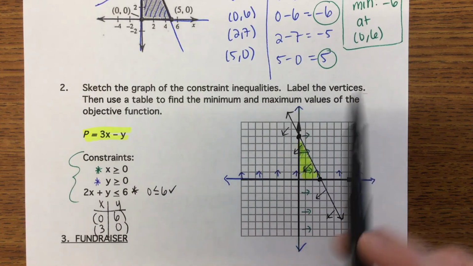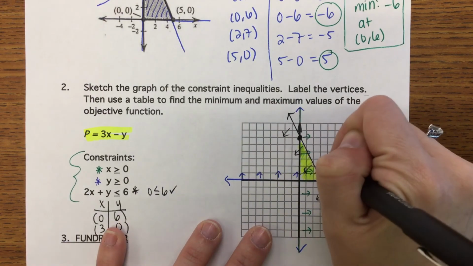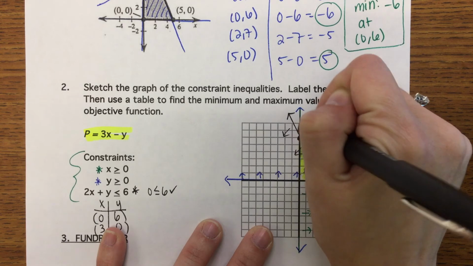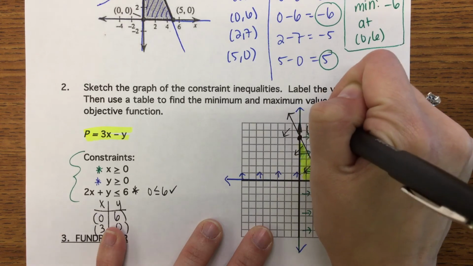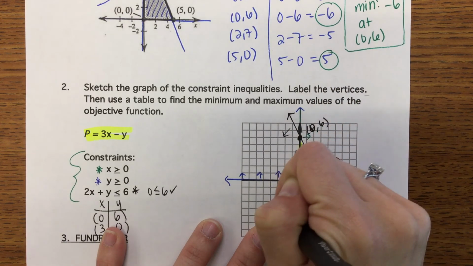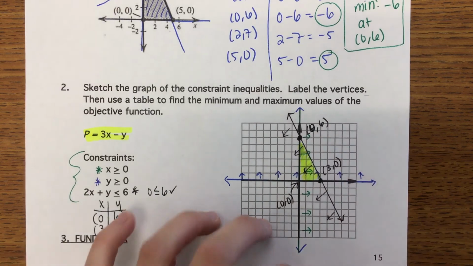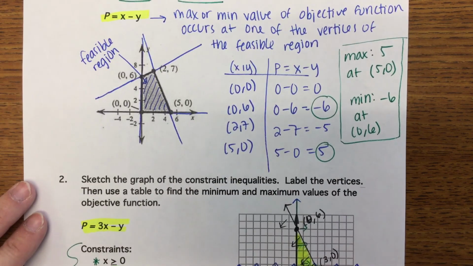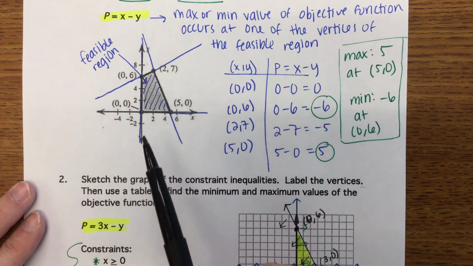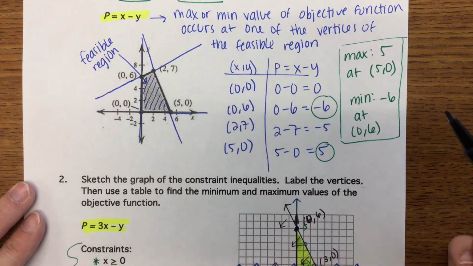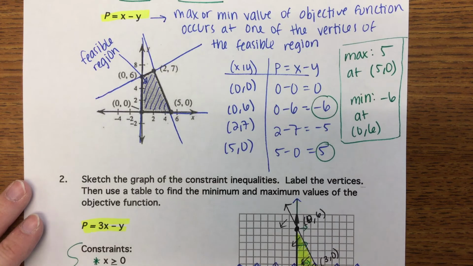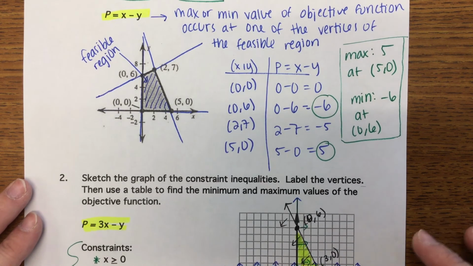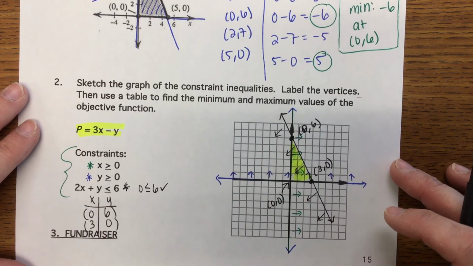Now we need to label the vertices. So this vertex is 3, 0. This one is 0, 6. And that one is 0, 0. Now, you're not always going to have 3 vertices. If we look at the first example, in this case, we had 4 different inequalities and we had 4 vertices. So you could have more than 3 constraints, more than 3 inequalities. You could have more than 3 vertices, or you could have 3 of them.